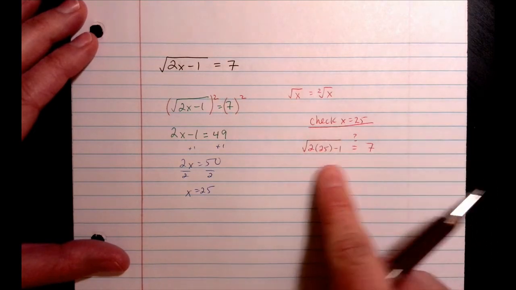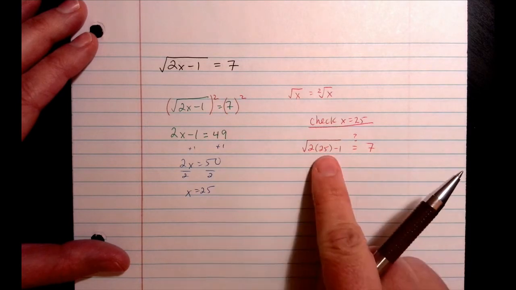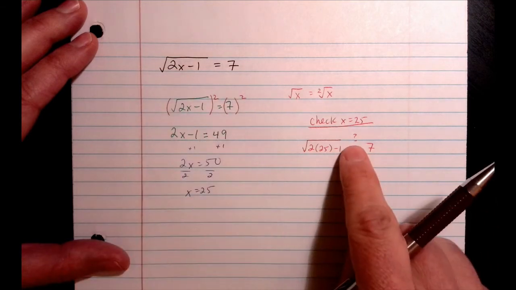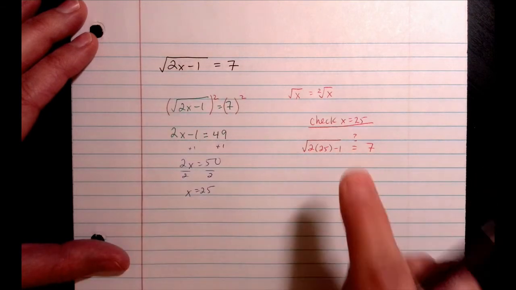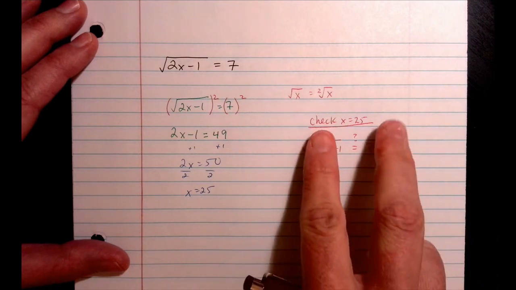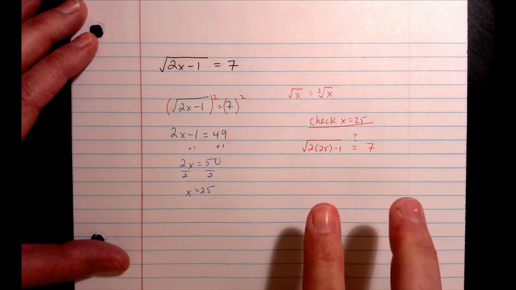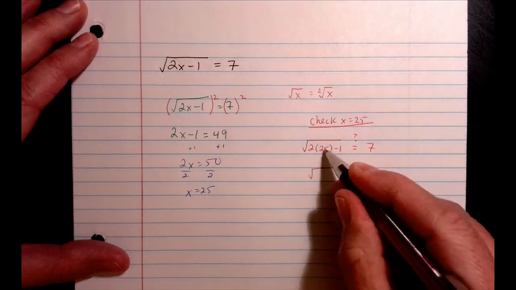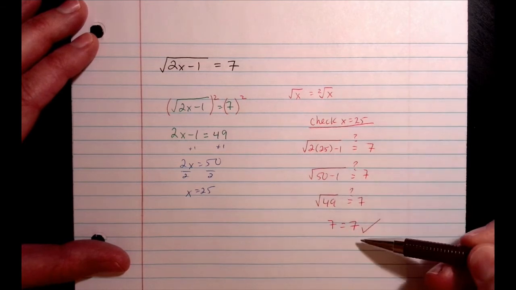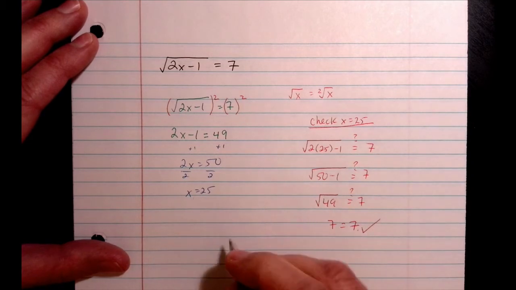So I set up my check. I take my number that I got, I substitute in wherever it tells me to, and then I put a little question mark above the equal sign. Now I'm not going to move any terms from left to right or right to left. All I'm going to do is simplify both sides and see if I end up with a true statement. In other words, both sides are the same. As you can see, I ended up with a true statement here. Therefore, this is going to be my true solution.